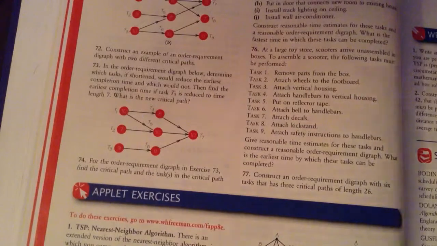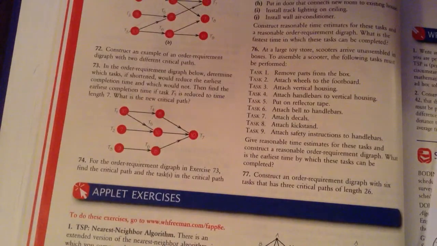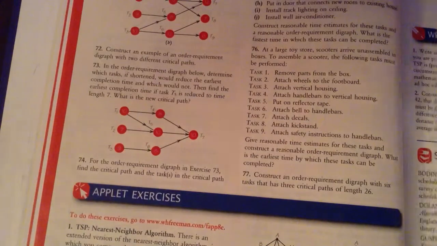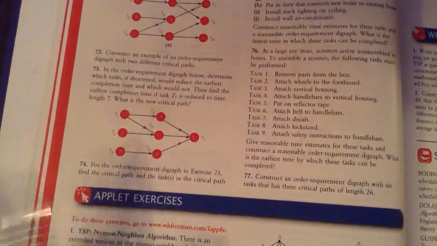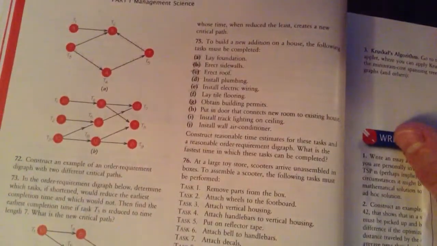74. How did I skip one? Oh no, that was 74. I just answered it looking at 73. Okay. Last question, 75.